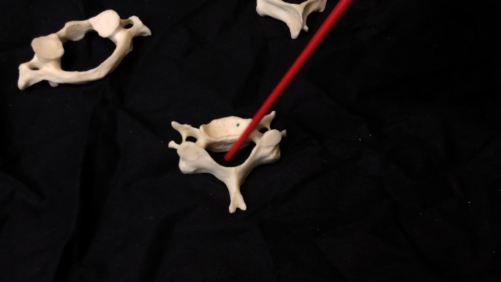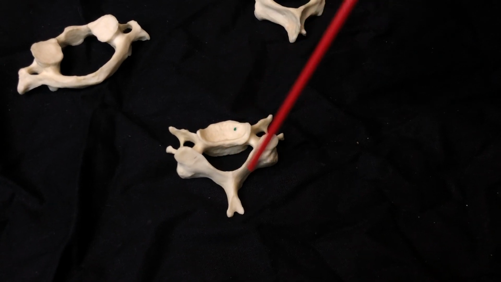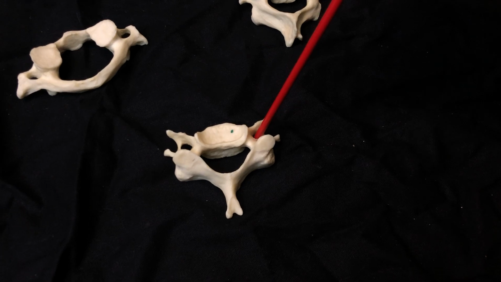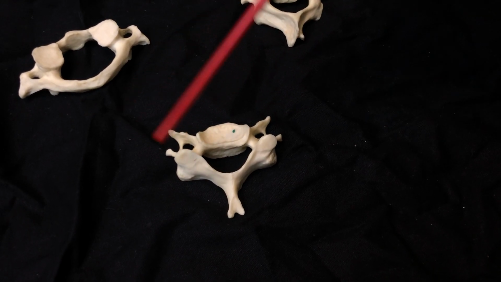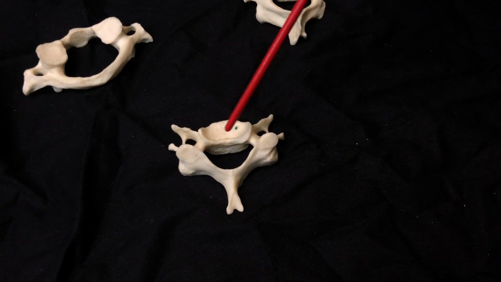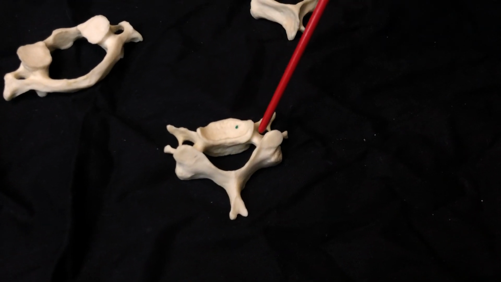Here you have your vertebral foramen and your vertebral body. The lamina, you have the transverse process and the transverse foramen in the holes. Here you have the superior articular facets. Now, Miss Piggy had two children.